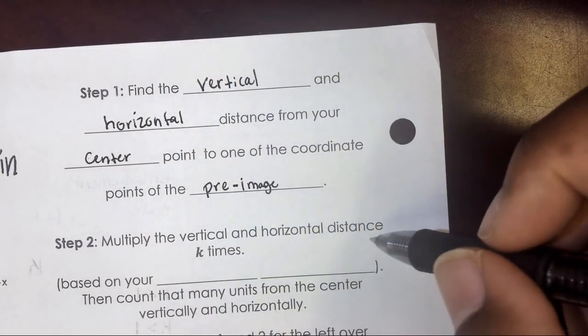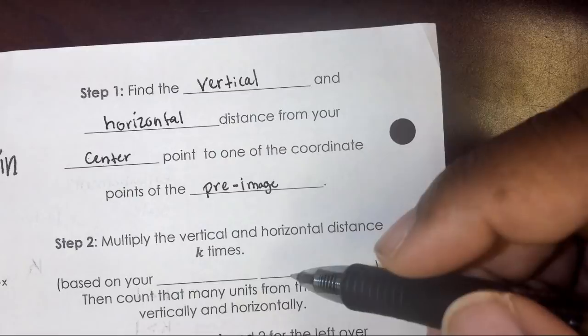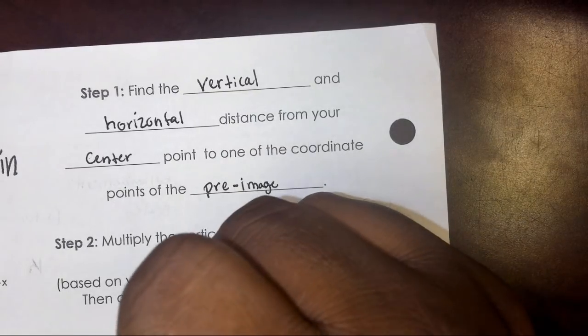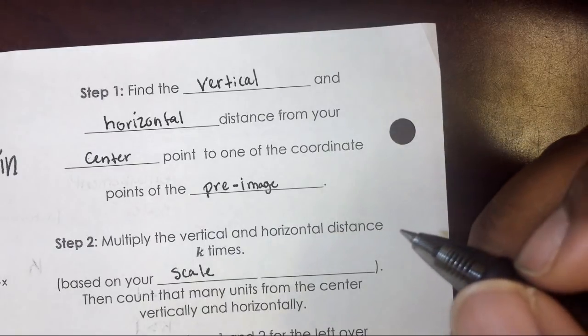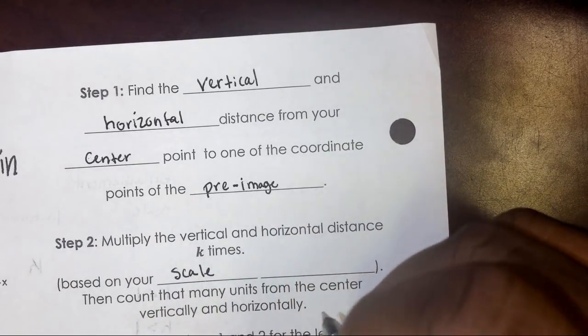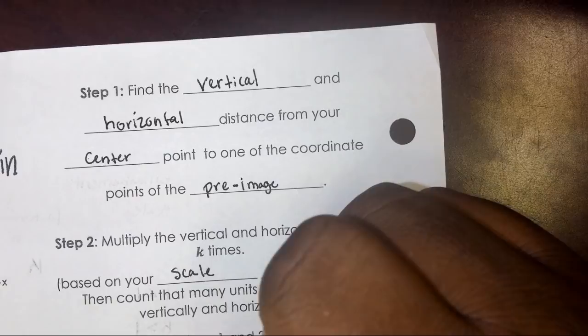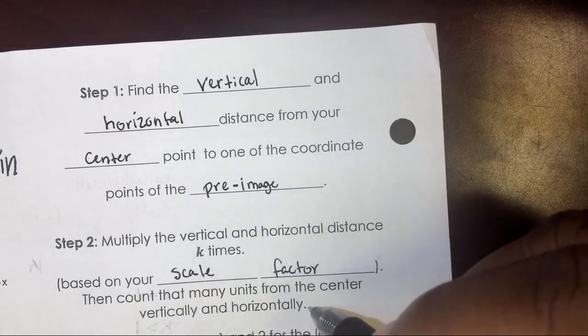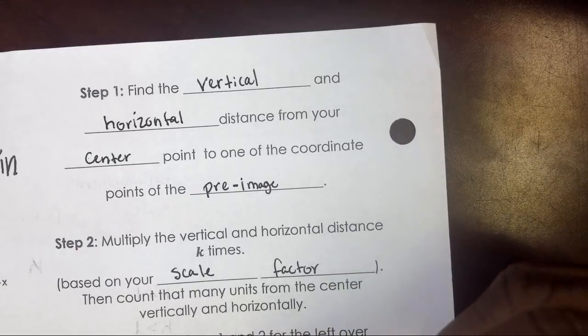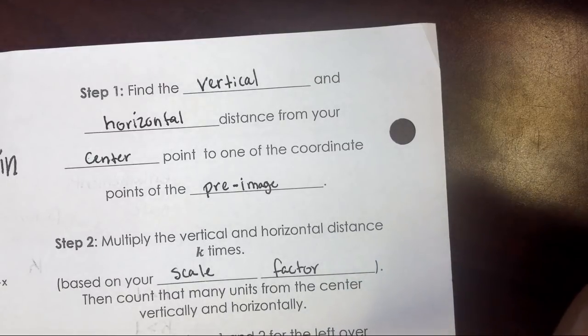Multiply the vertical and horizontal distance by the scale factor k, based on your scale factor. Then count that many units from the center vertically and horizontally. Repeat steps 1 and 2 for the leftover points.